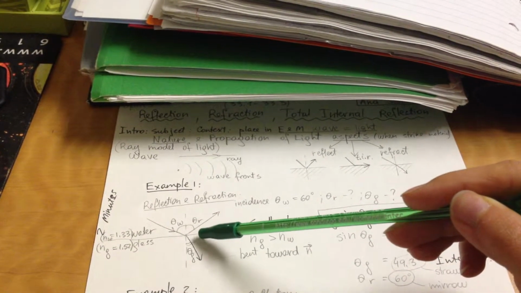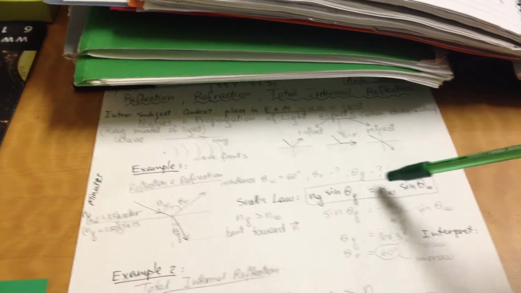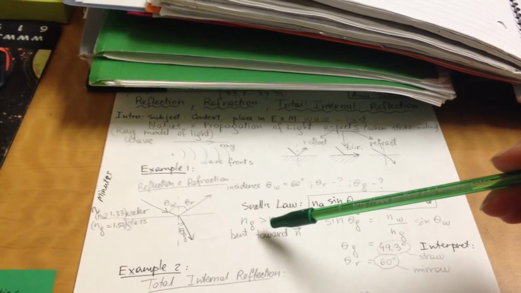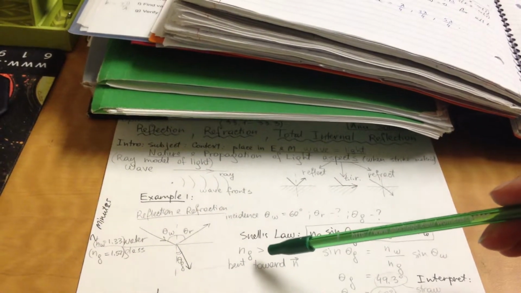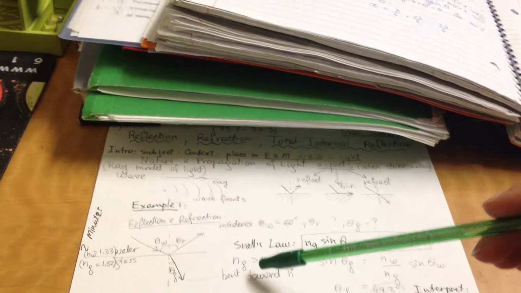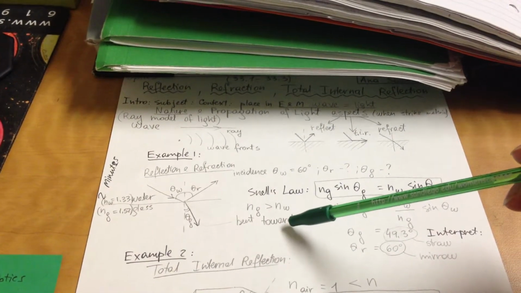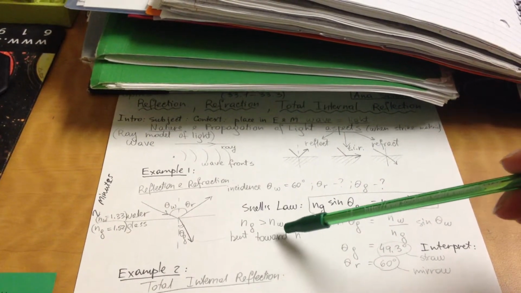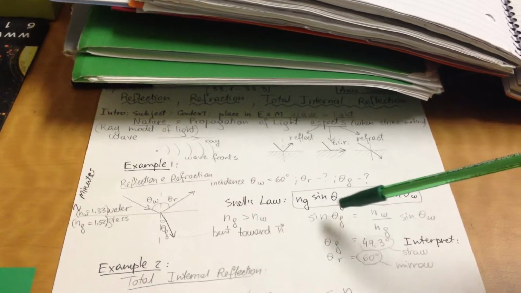But the angle of refraction can be found using Snell's law, where the index of reflection of air is just 1, and of glass has to be greater than the one of water for it to refract.